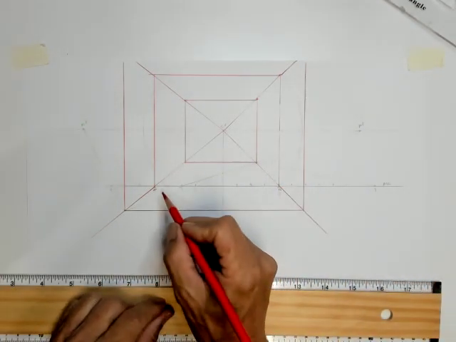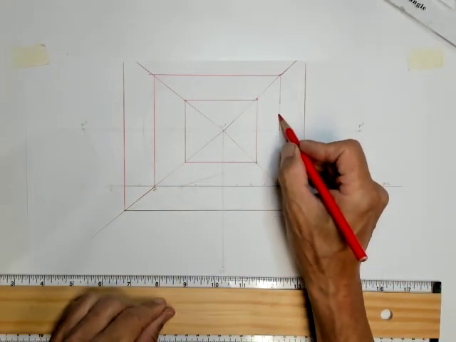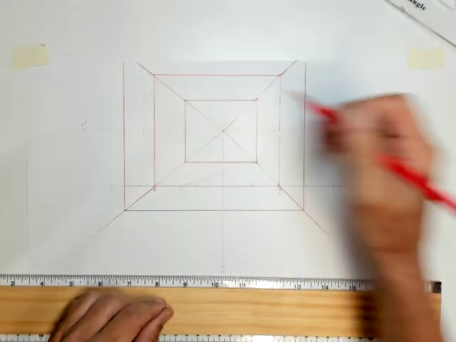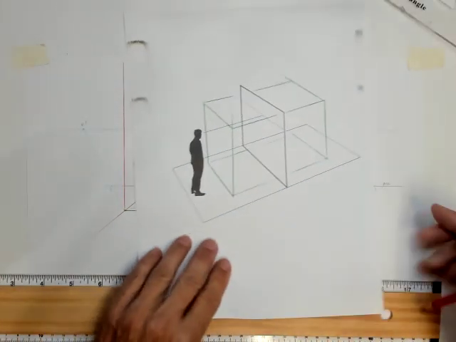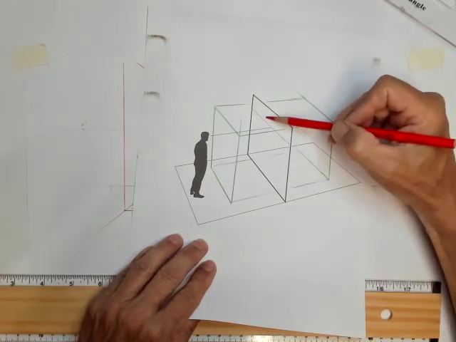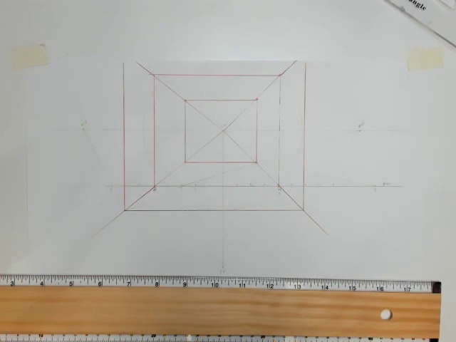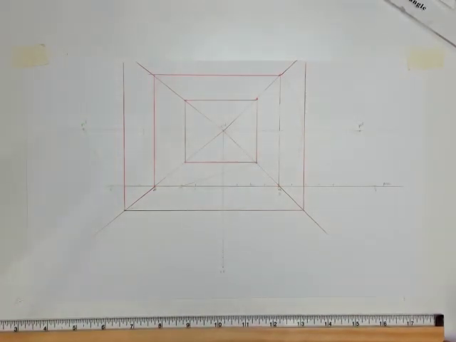All of this right at the measuring line. This surface is touching the picture plane. That's right here, this surface. One more.